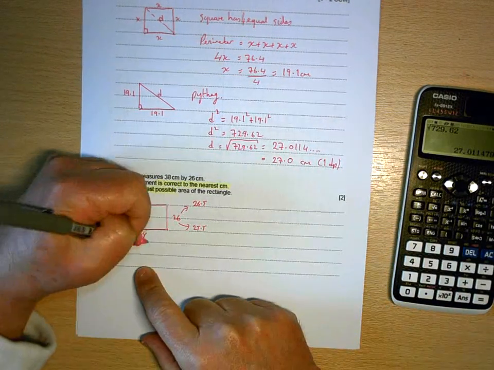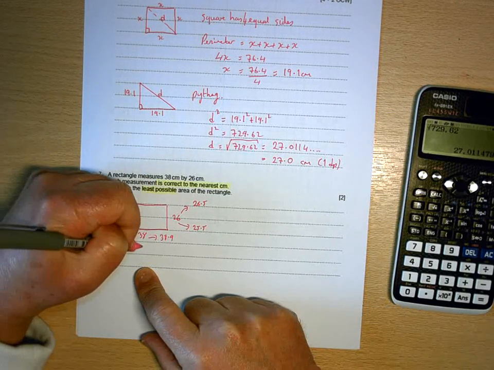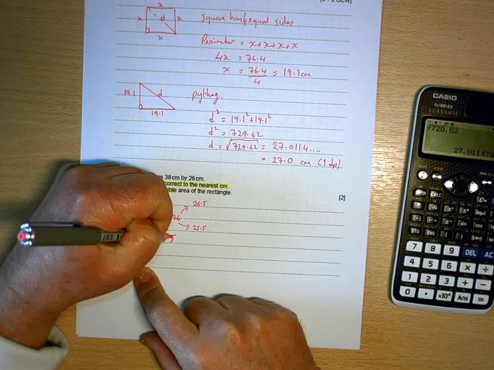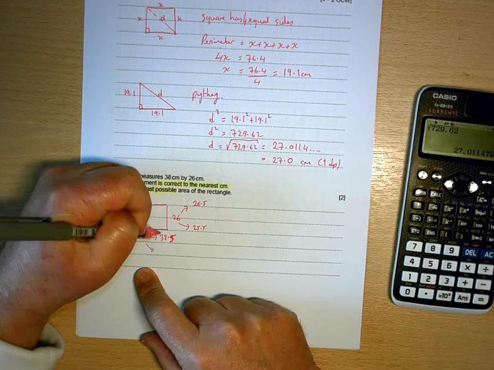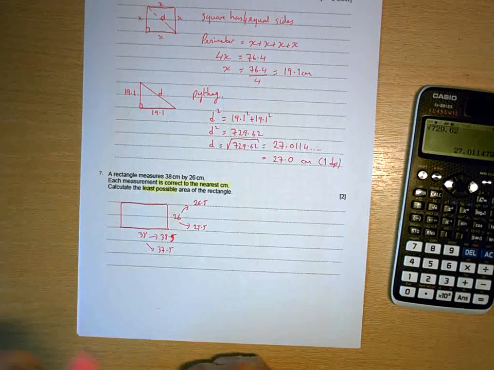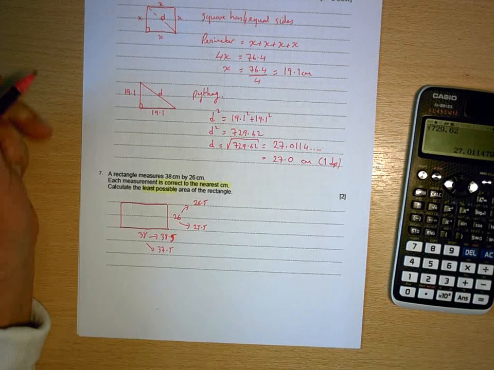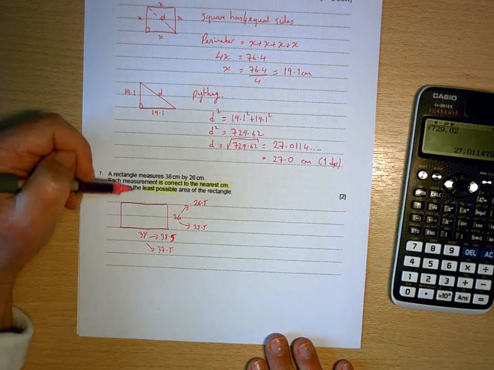And my 38 could be anything as big as 38.5, or as low as 37.5. So with these questions, you work out what the maximum and minimum possible measurement will be, and then you look to see what you want to find.